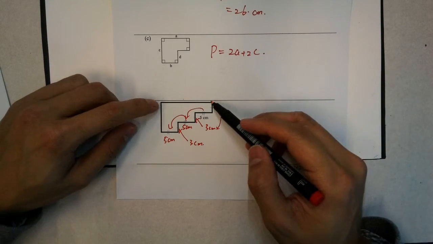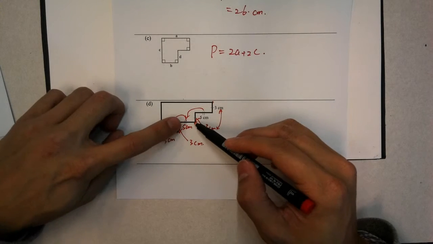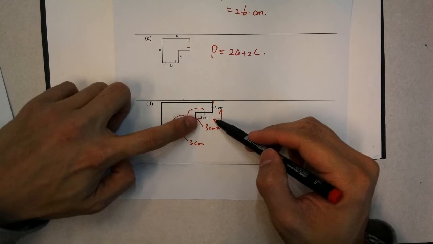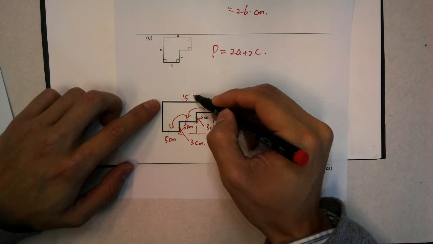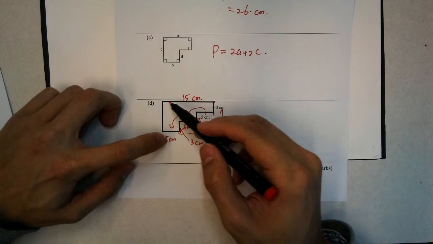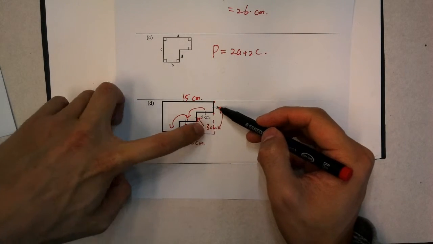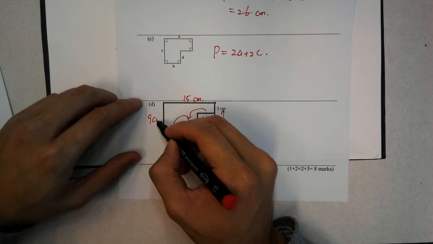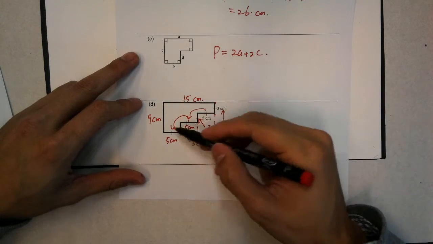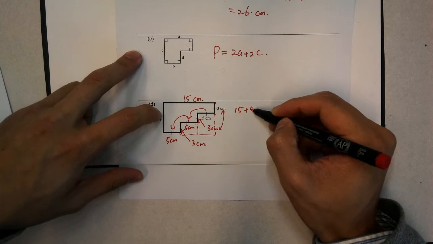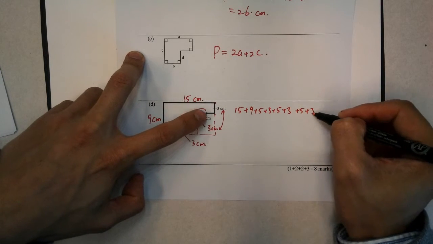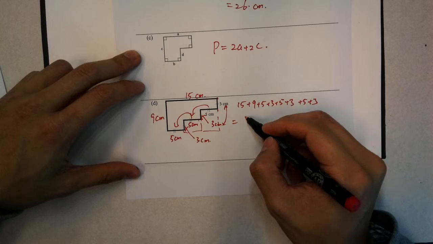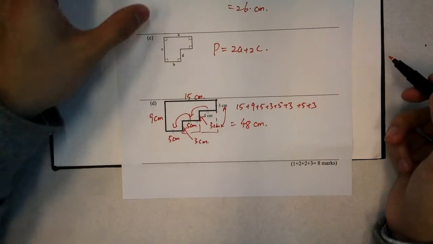We realized this longer side actually is made by 3 of the 5 centimeter sides, right? So if I move them down, therefore the longer side is 15 centimeters. The other side is made by 3 small 3 centimeters, so it would be 9 centimeters. So therefore, I add them up: 15 plus 9 plus 5 plus 3 plus 5 plus 3 plus 5 plus 3. So total together is 48 centimeters. So that's how we find the perimeter.